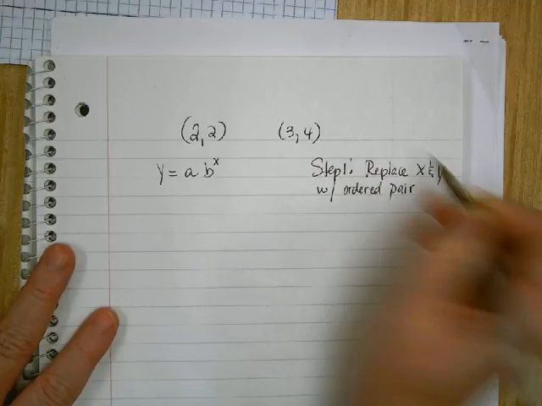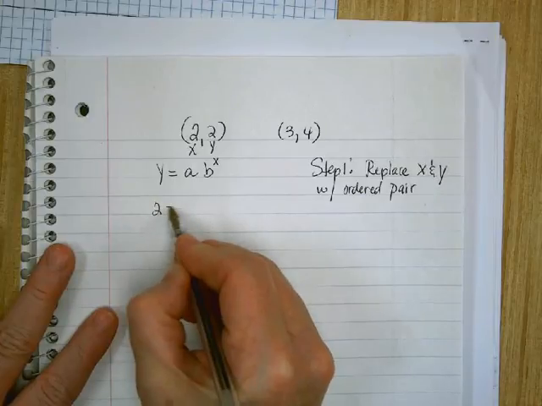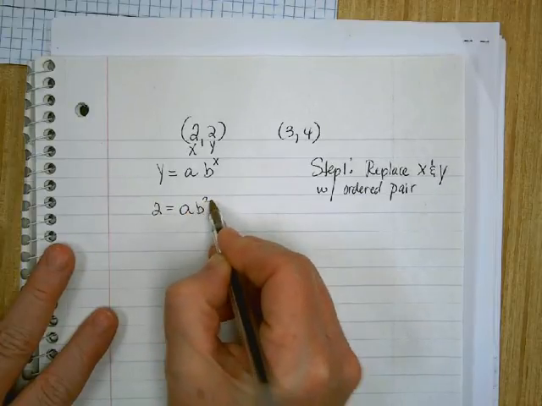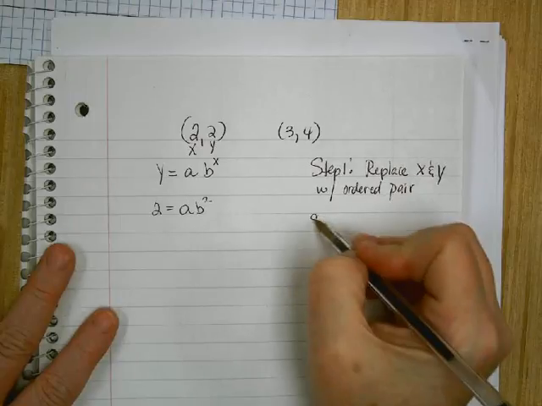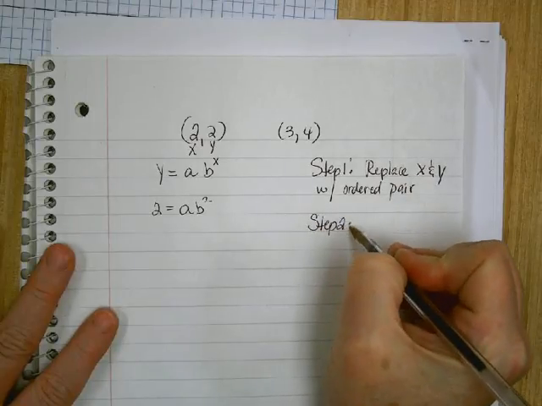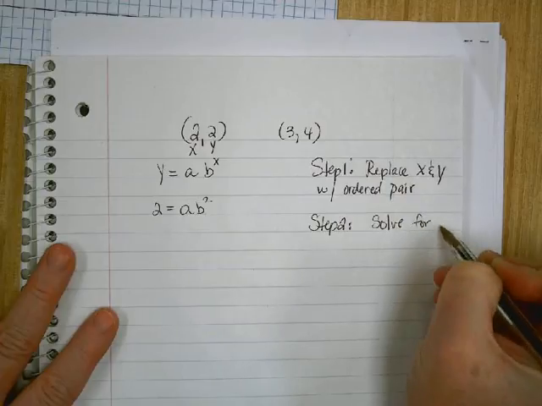So I'm going to use the first ordered pair. Step 2, solve for A.